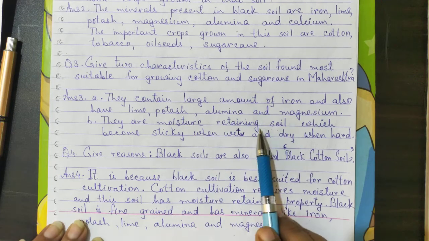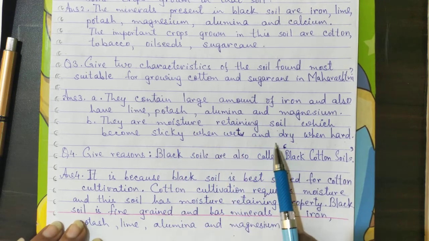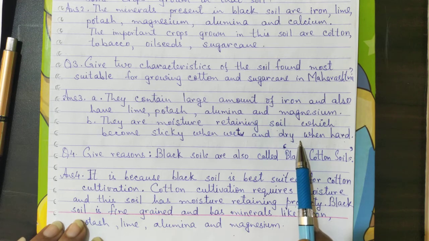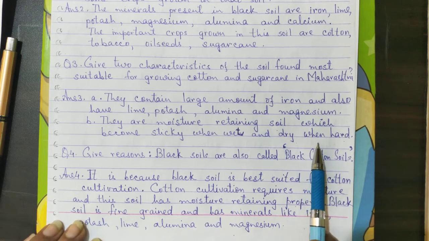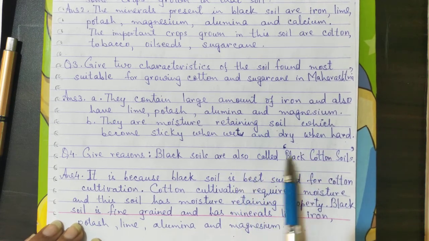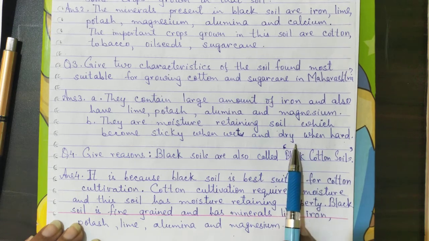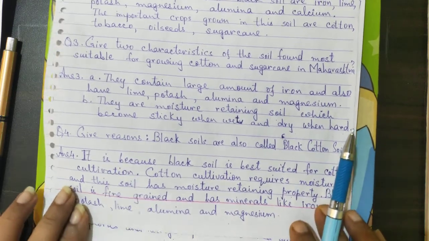They are moisture retaining soil, but they become sticky when they are wet and they become hard when they are dry. So this characteristic is a bit not good for cultivation, but with the help of irrigation and other methods, it becomes cultivable land. Next question is, give reason.